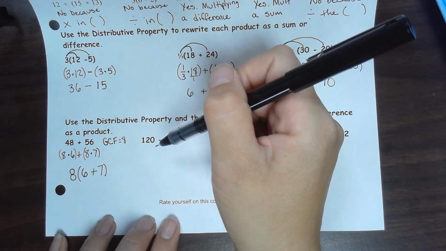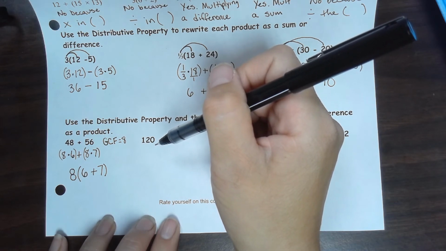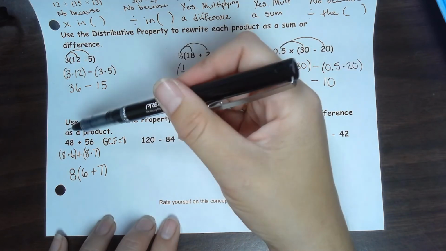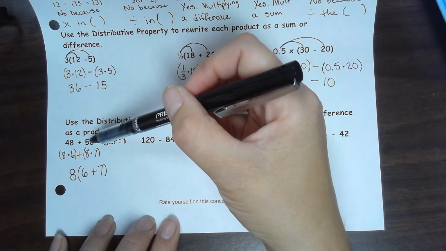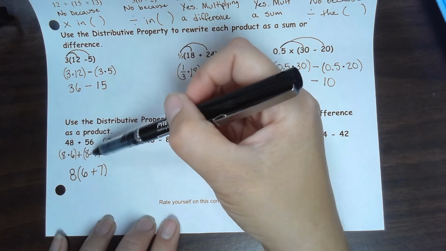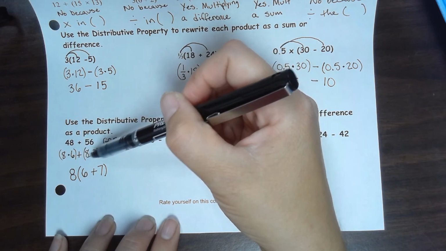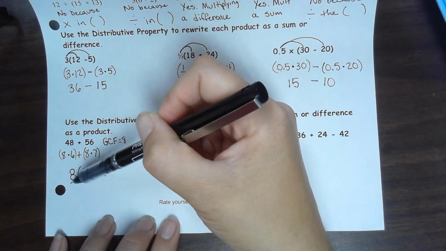You don't want one friend to get more candy or less candy than the other. You want them to get the same amount of each one. So you're trying to figure out, to make it fair amongst all the gift bags, how many could you split it up into? Well, they both split into 8 groups. So, in other words, you could make up to 8 gift bags.